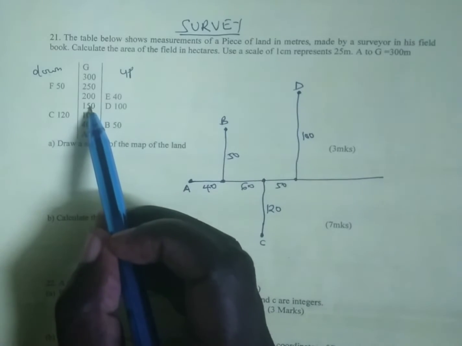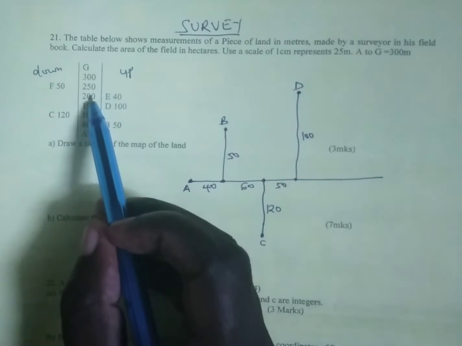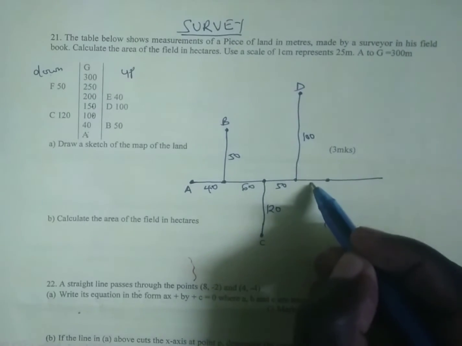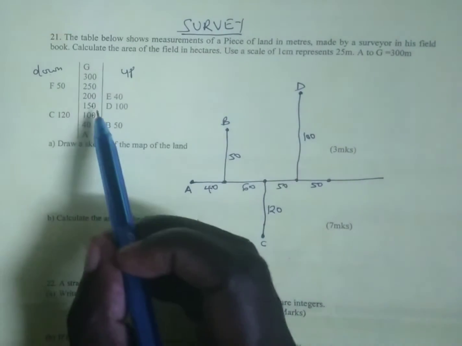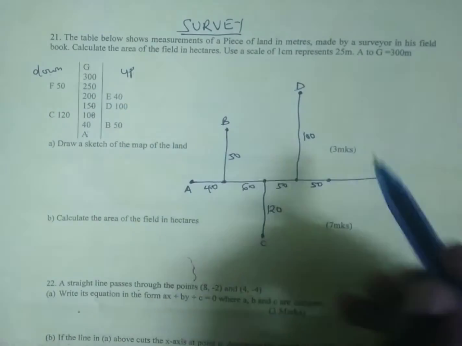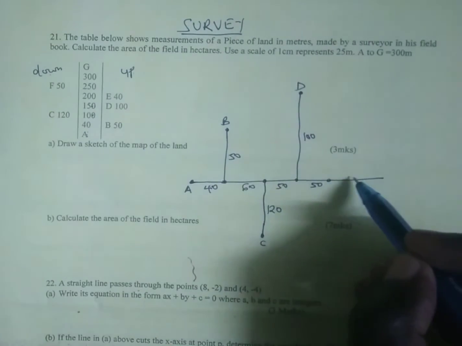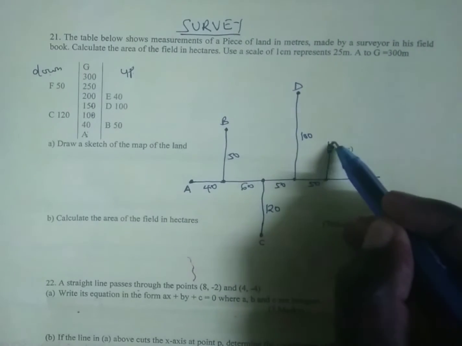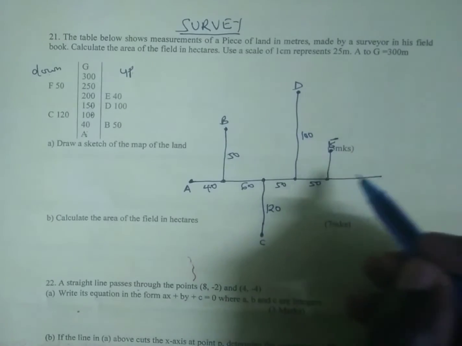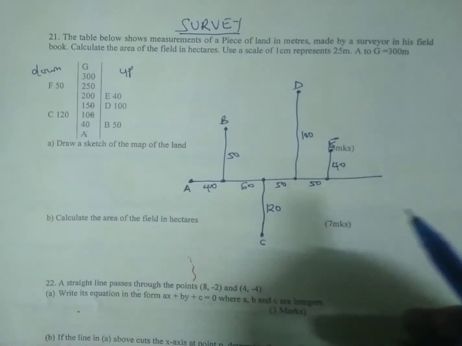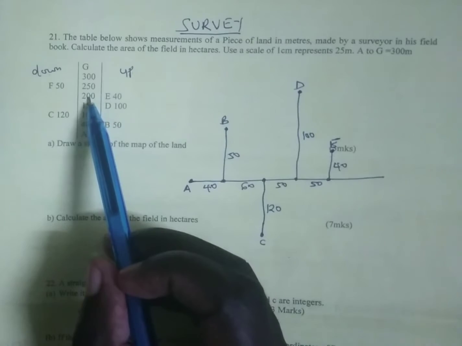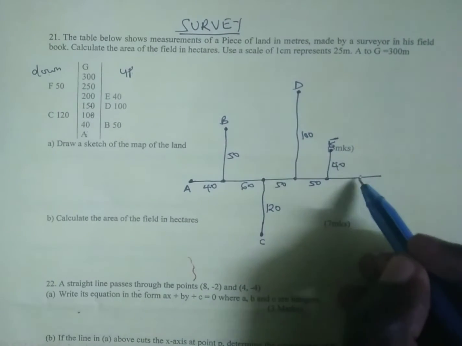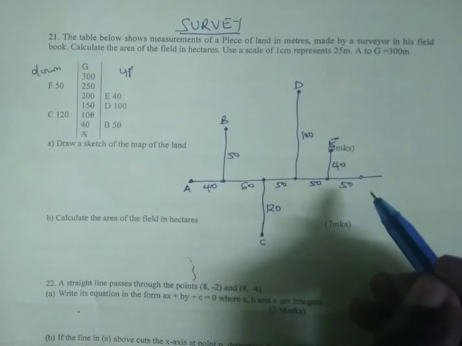Then from 150 to 200 we have 50, assuming from here to here it is 50. Then from there we go up 40 meters to point E. I want to assume this is our 40 and this is our point E, 40 meters. From there we move from 200 to 250, which is a difference of 50, assuming this is 50.